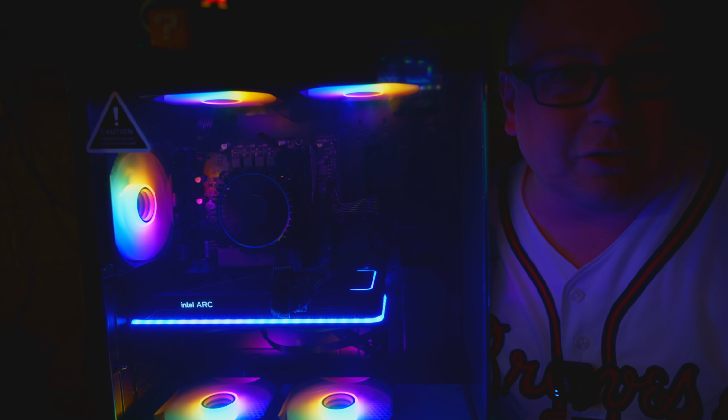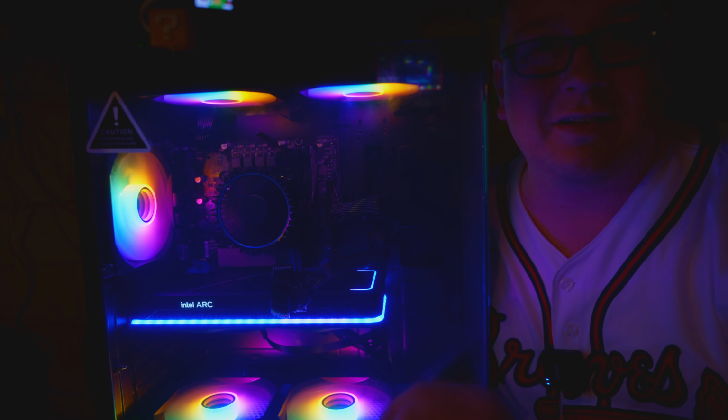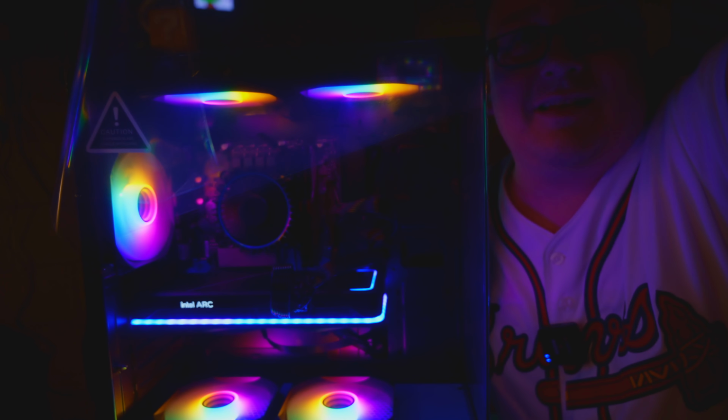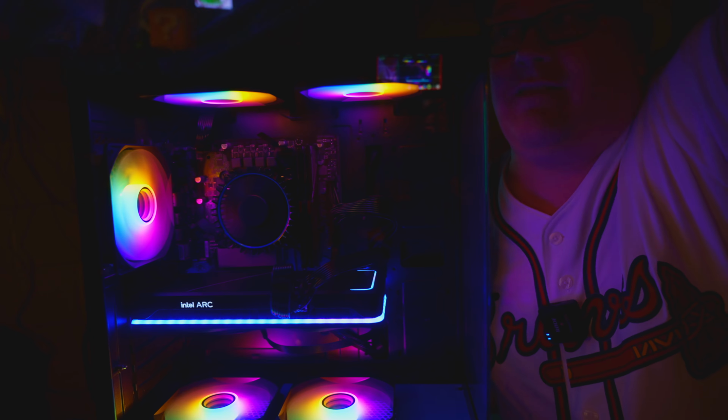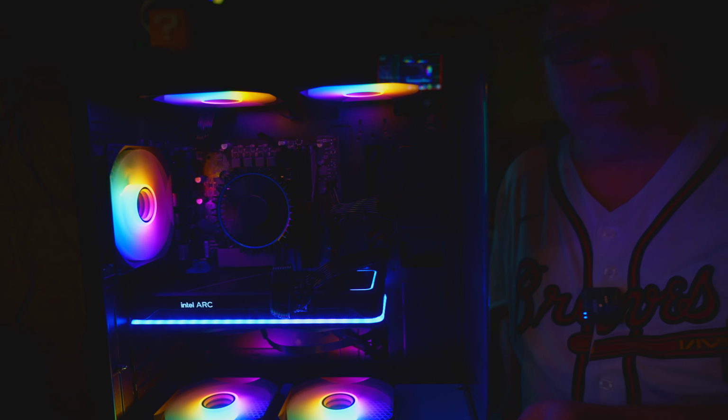Oh, the glass looks a little bit milky, you say? I saved the peel just for you all. And the front.